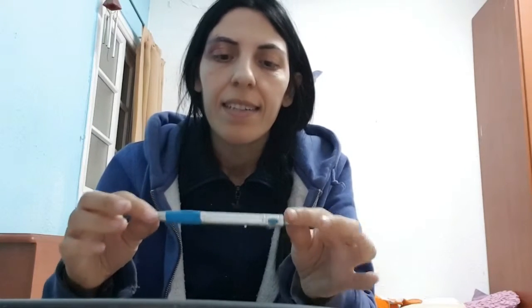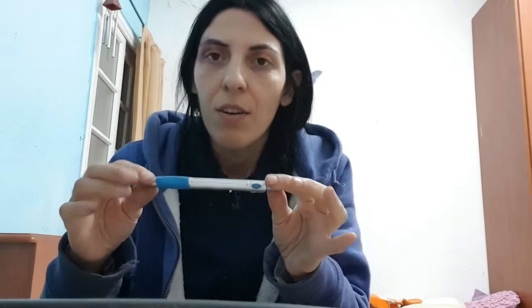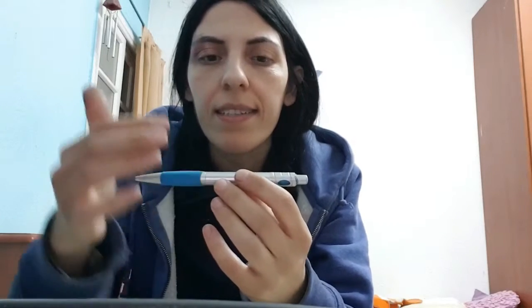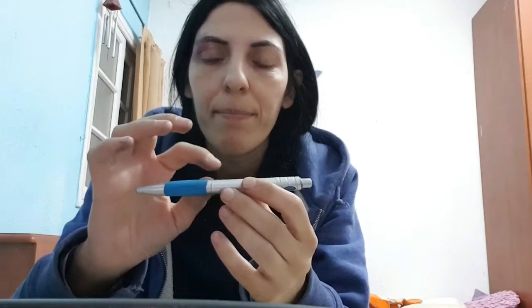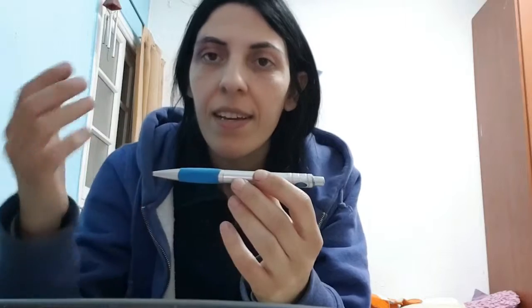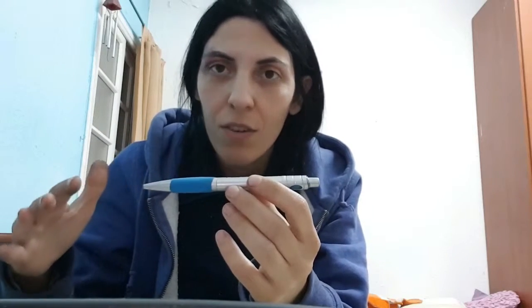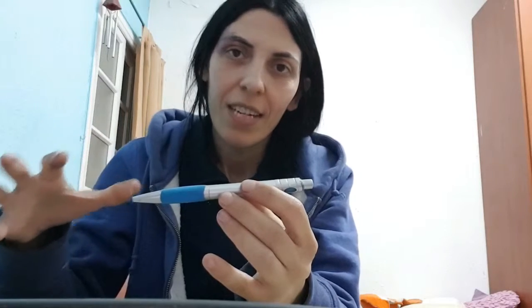Okay, so basically this pen is an energy field, and when I hold this pen, although we see a distinct separation between the pen and my fingers, there is no such distinct separation in reality.